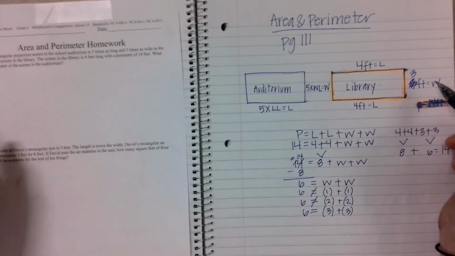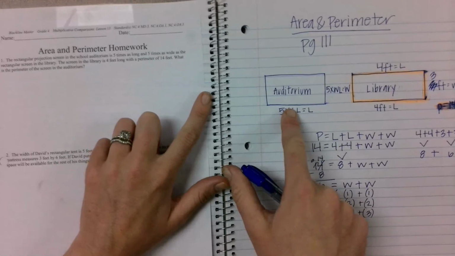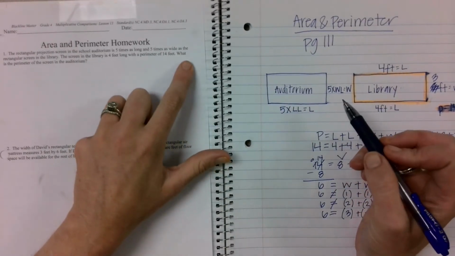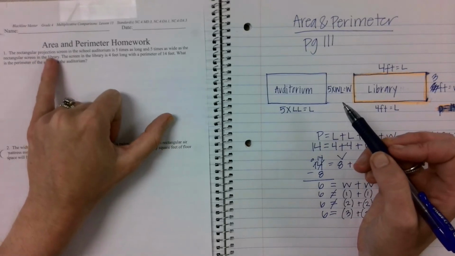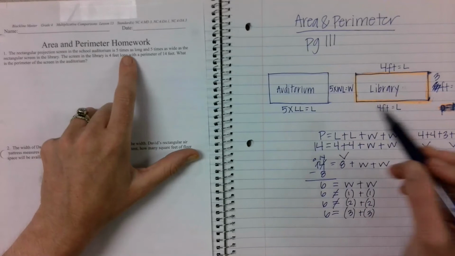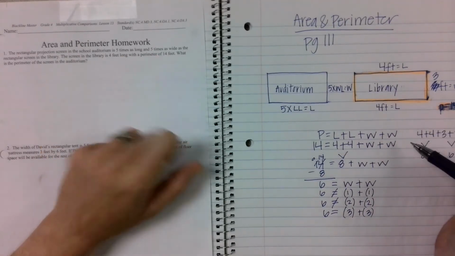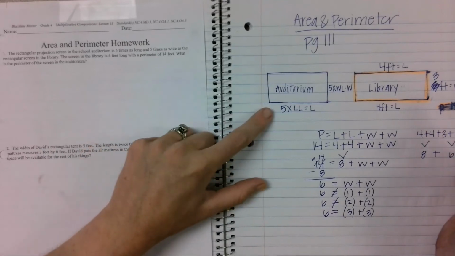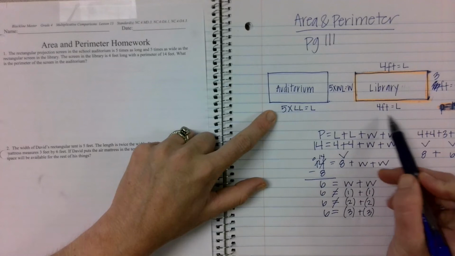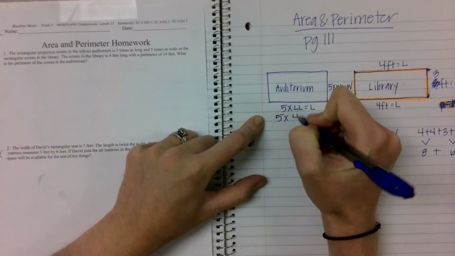Since I have my dimensions for the library, I can now figure out the auditorium. So it said the rectangular projection screen in the school auditorium is 5 times as long and 5 times as wide as the library screen. So here, I need to do 5 times the length of the library. So I'm going to do 5 times 4.